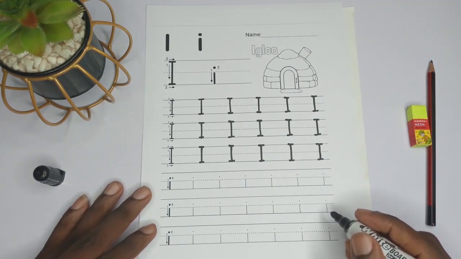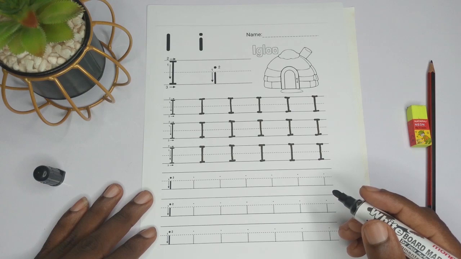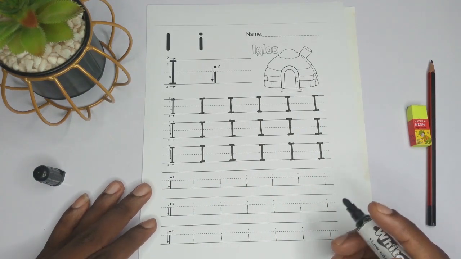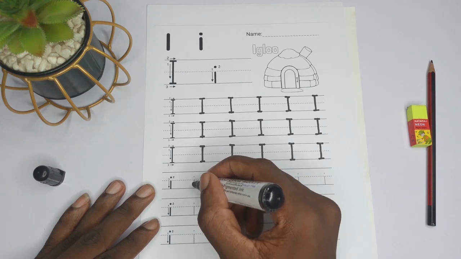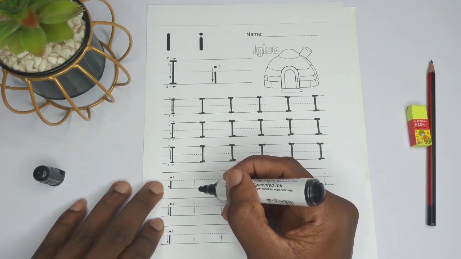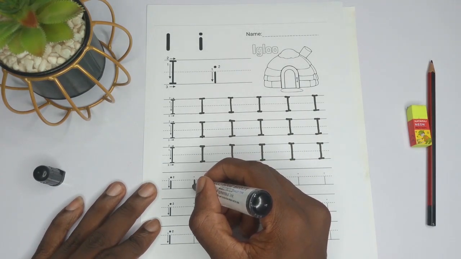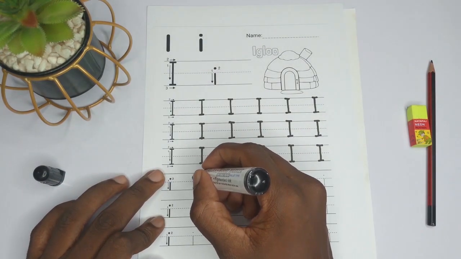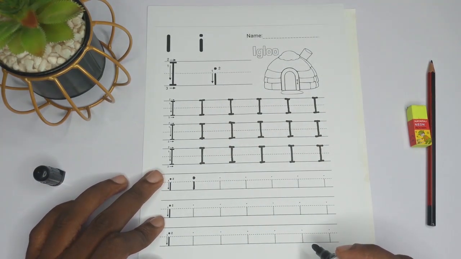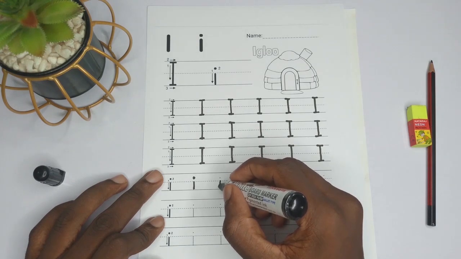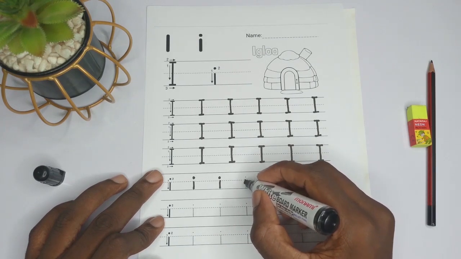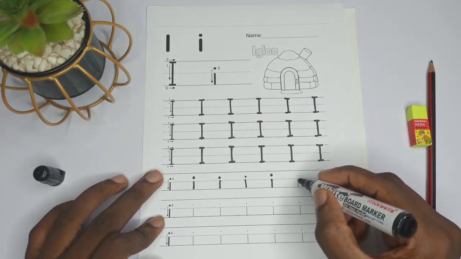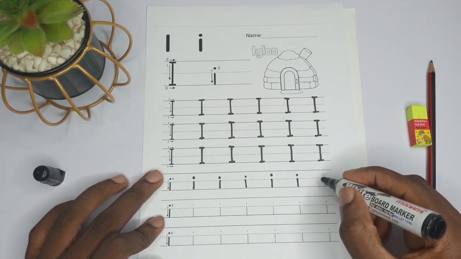Okay, very good. Now, the next one we want to write is small i. Okay, so for small i, like I said, we draw a small line between the second and then the third or the last guideline. Just like this, very small. It's not touching the first one. Then we make a small dot at the top. Are you okay? So small line, small dot, small line, small dot. Okay, that is i. Very good.